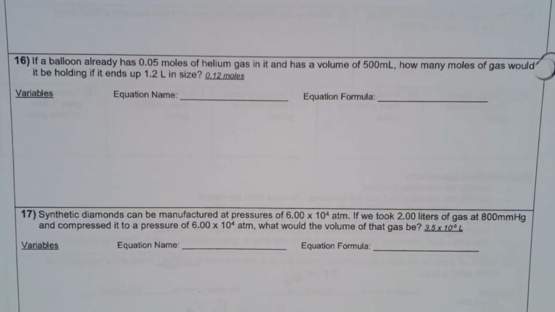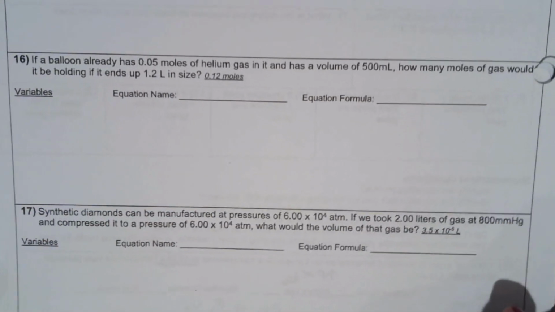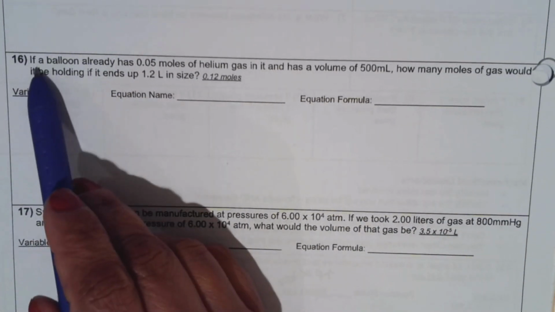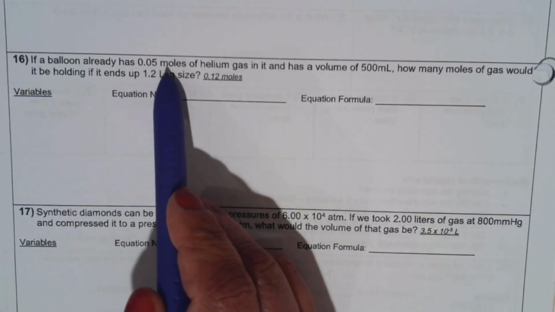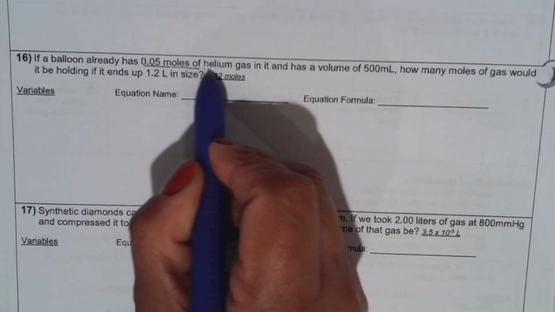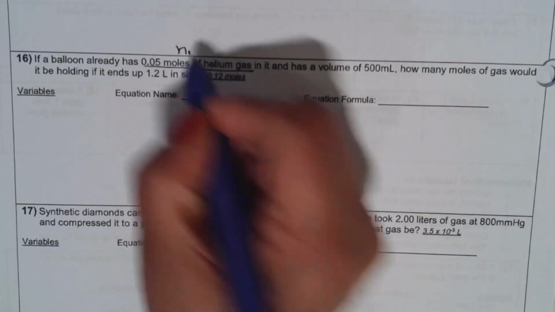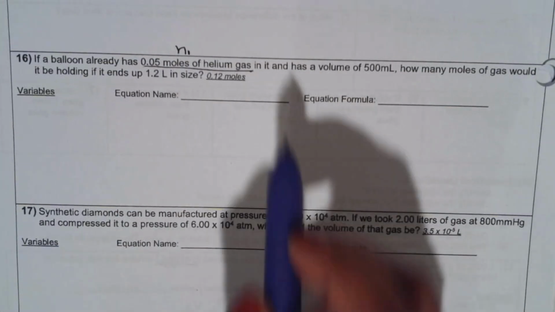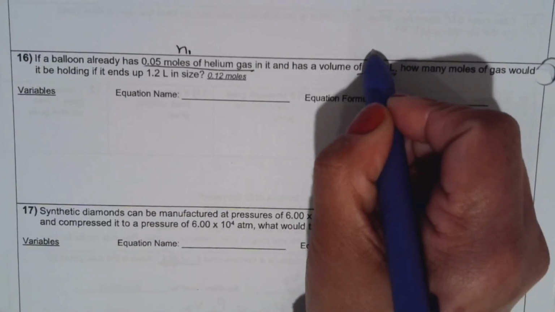So this question is, let's see what law is this. If a balloon already has 0.05 moles of helium gas in it, so we are given the number of moles of the gas. So this is N1 that is given to you, right? And it has a volume of 500 ml. So this is V1.